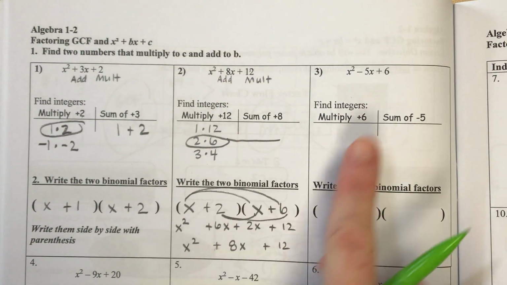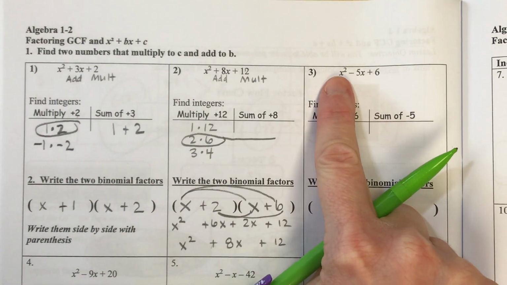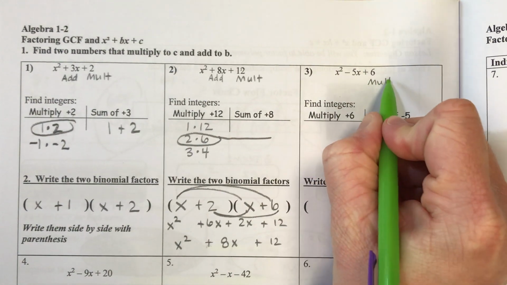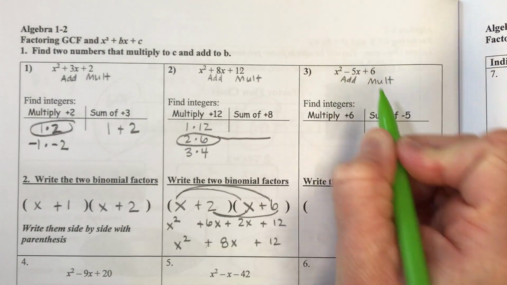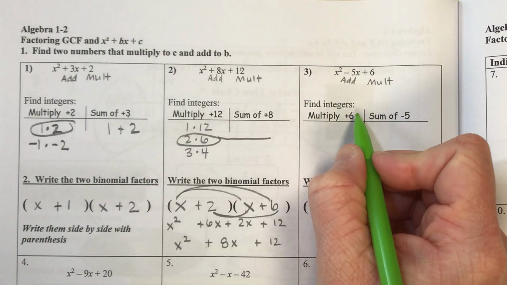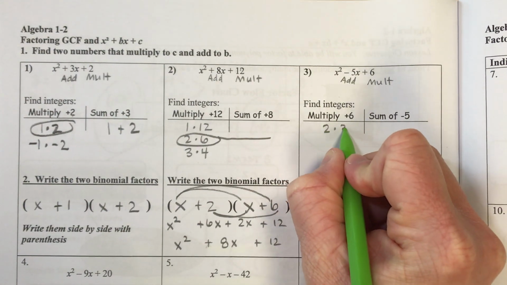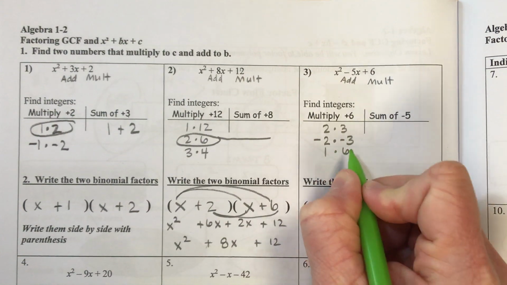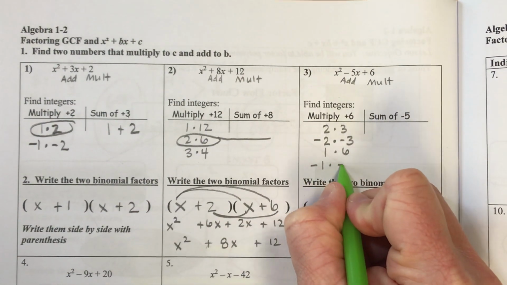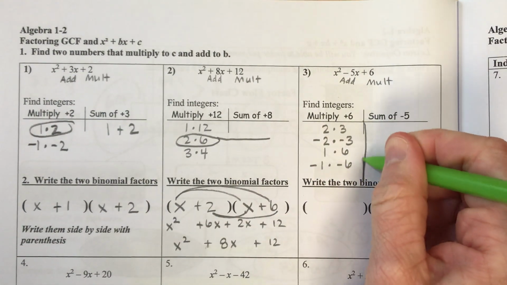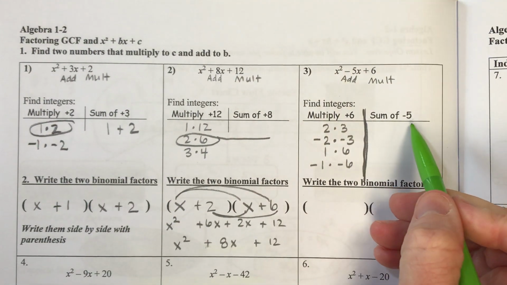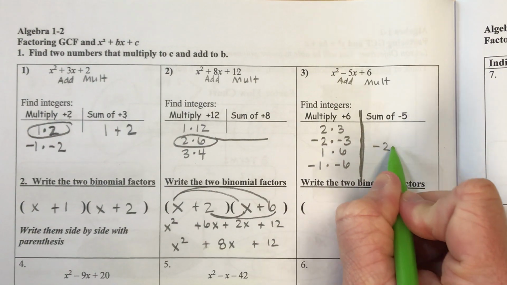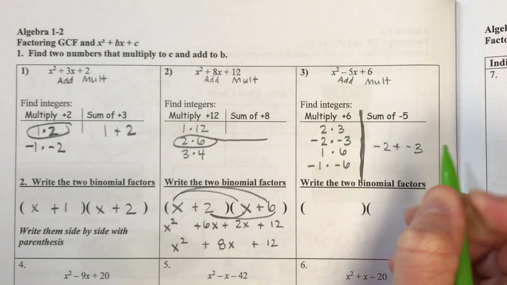Okay, here's another example. When your front term is 1x squared, you want to find two numbers that multiply to make the last term and add to make the middle term. Well, things that multiply to make 6 would be 2 times 3, would also be negative 2 times negative 3, 1 times 6, or negative 1 times negative 6. Out of those pairs of factors, which is the pair that adds together to make negative 5? Well, negative 2 and negative 3.